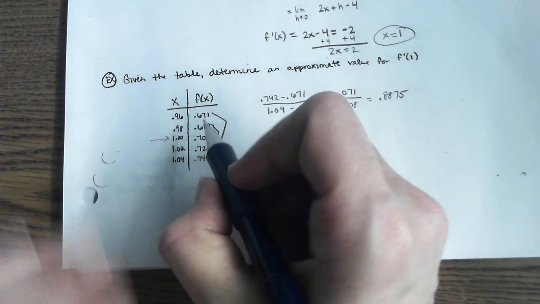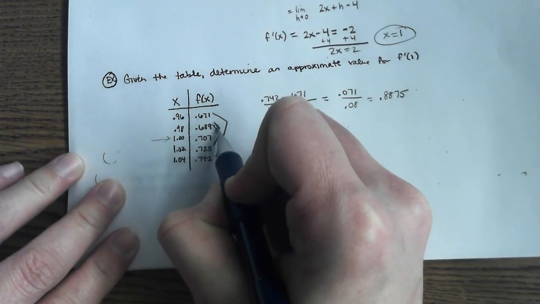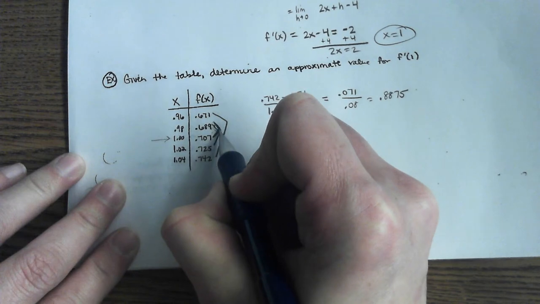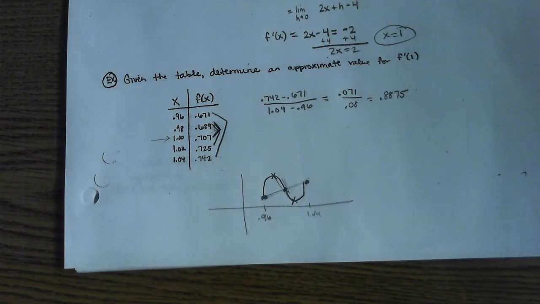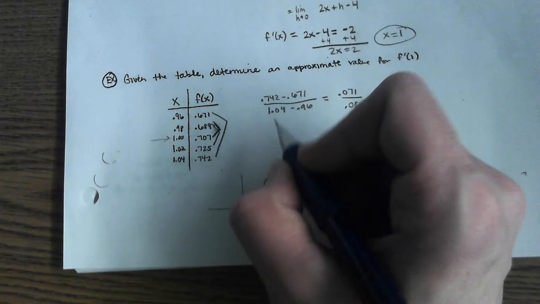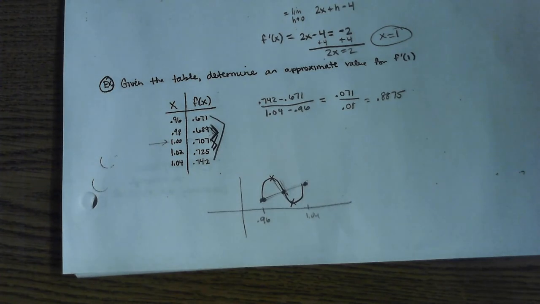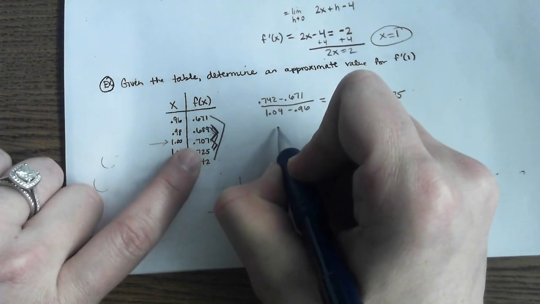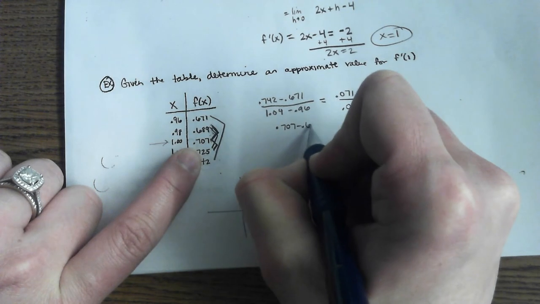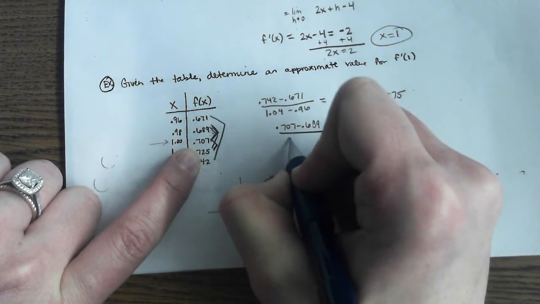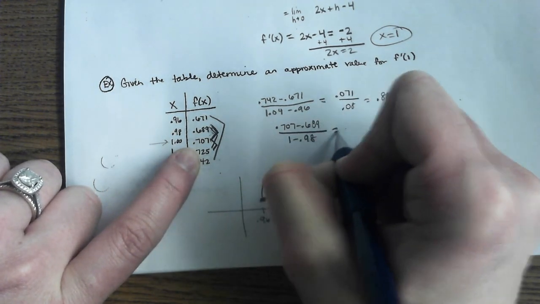So then he said find the slope between 0.98 and 1, which I think is a good idea because that is your slope leading into 1, as close as we can get given the points we were told. But also look at your slope coming out of 1 and come somewhere in between those. Does that make sense? So 0.707 minus 0.689 over 1 minus 0.98.